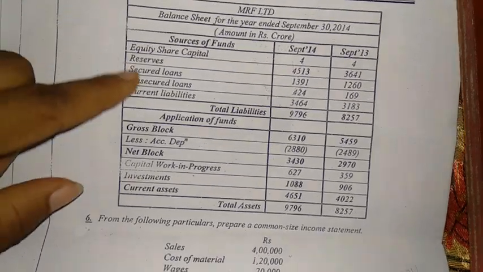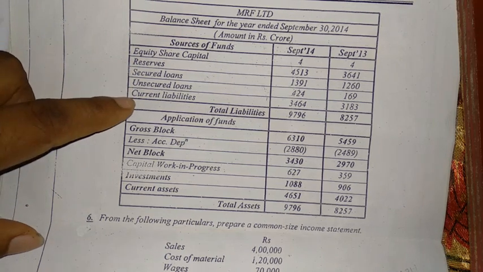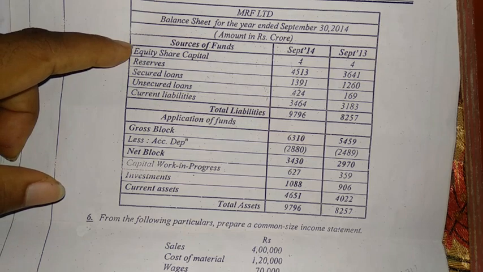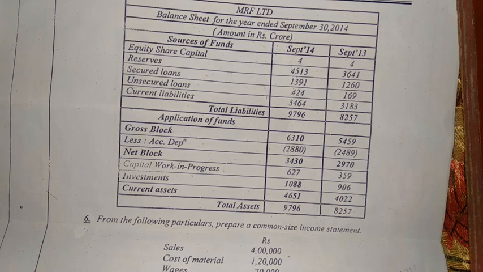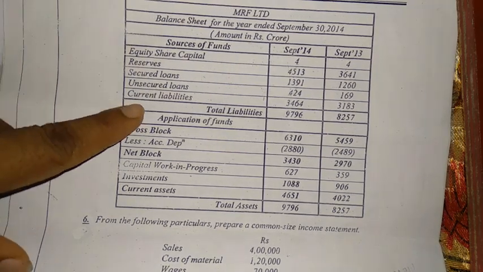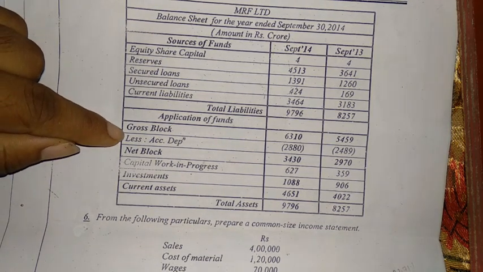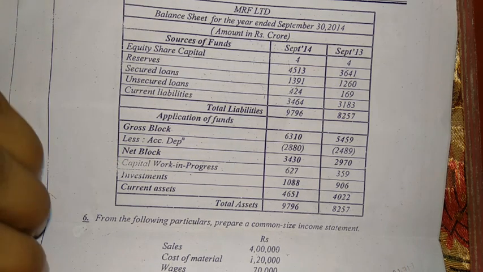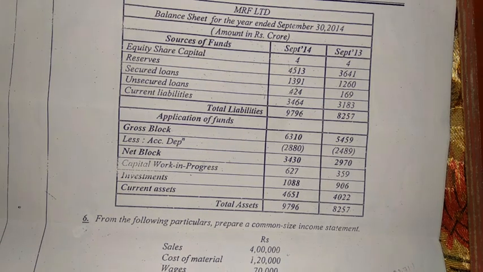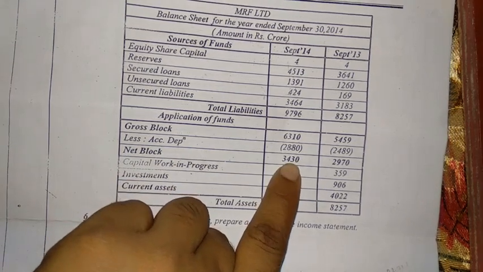Then again, here the balance sheet is given: equity share capital, reserves, secured loans, unsecured loans and current liabilities. Equity share capital and reserves come under shareholders' fund, and secured and unsecured loans come under non-current liabilities. Then current liabilities. Then on the asset side, there is gross block, that is the total or original value of assets, less depreciation. If there is depreciation or any other kind of expenses incurred for that fixed asset, we have to deduct that. So we have to take only the net block, or net value of assets.